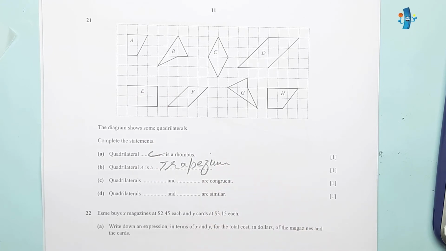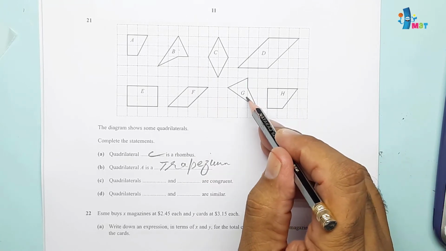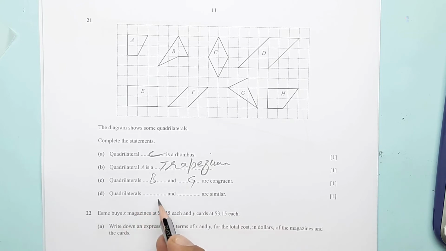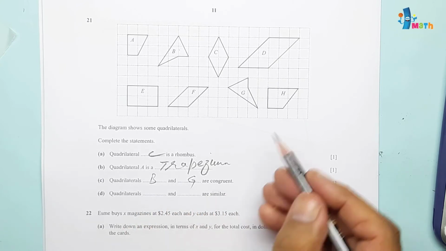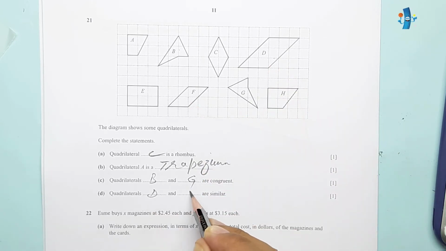And next, quadrilateral, and this one are congruent. Which two are congruent? If we check, B and G, these two are congruent, so our answer will be B and G. And quadrilaterals, and this are similar. So which two are similar? This one and this one are similar, so D and F are similar. So we can write here D, F.